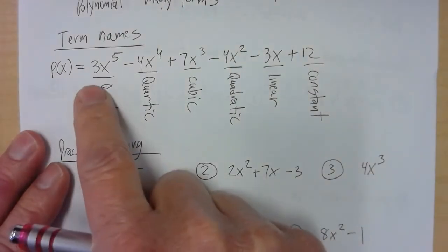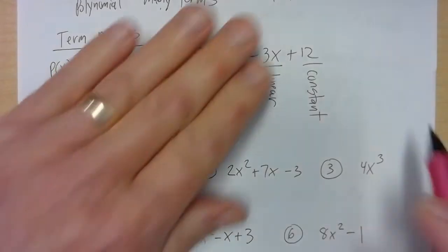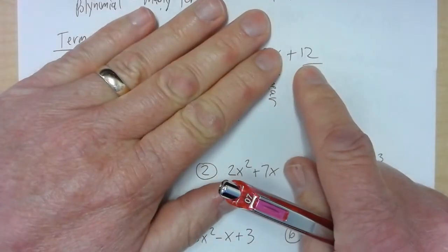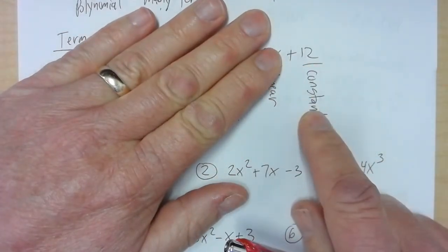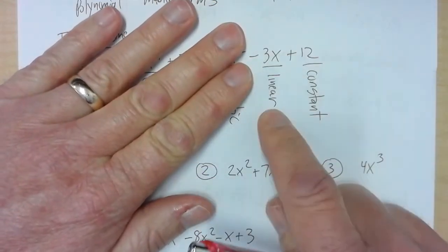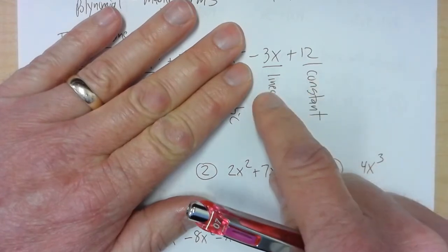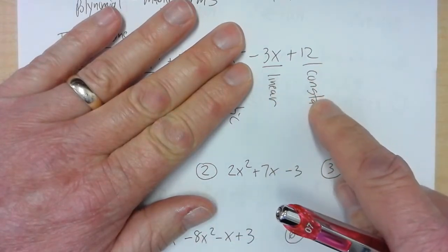This right here is the names for the different terms. So if the highest power is just some number, then we call that a constant polynomial. If it has an x power, we would call it linear. So the highest power gives it the name. So this would be a linear polynomial, and that would be the constant term.